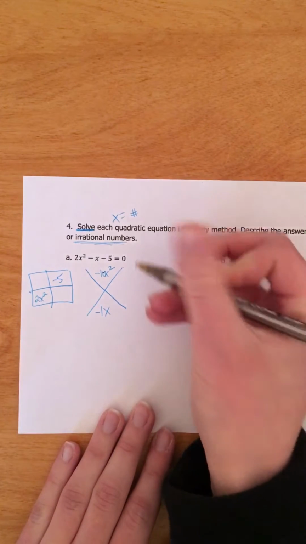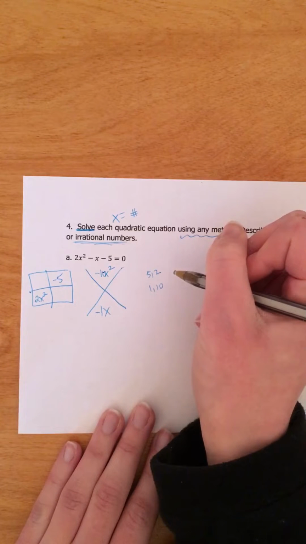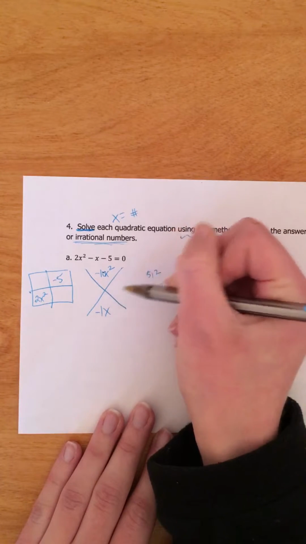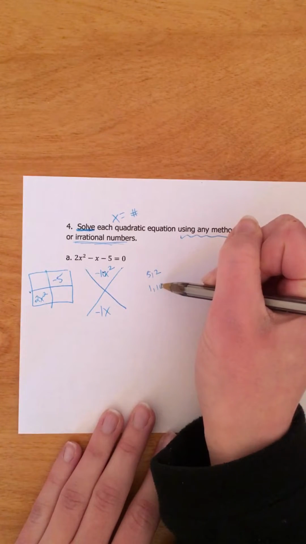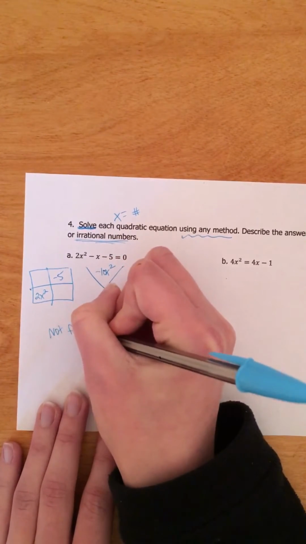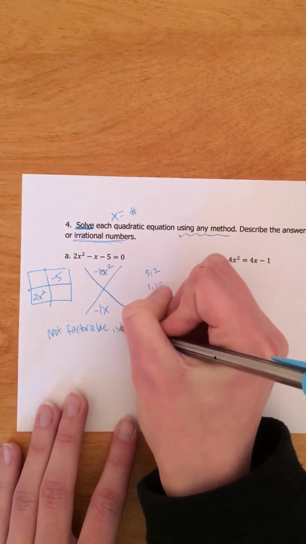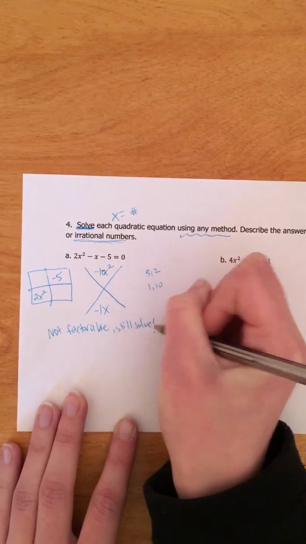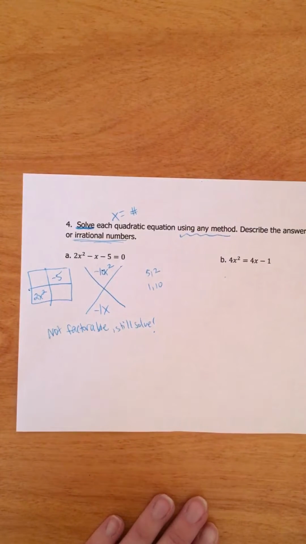So things that multiply to 10, I could have 5 and 2, 1 and 10, and if I try to think of those combinations that'll get me a 1, those aren't 1 away from each other at all. So really this problem is not going to be factorable. So it's not factorable, but I still need to try to solve it. I can still solve it. So don't just say there's no solution. There might be no solution, but we have to prove that using another method. This just means they're not going to be perfectly nice numbers.